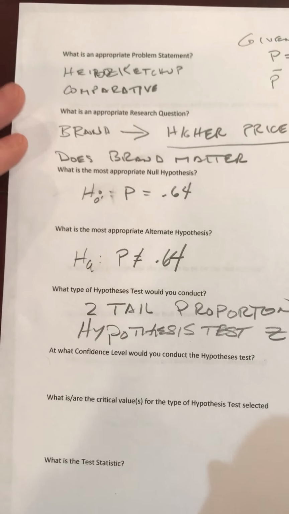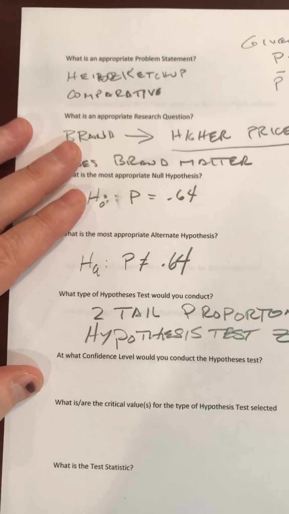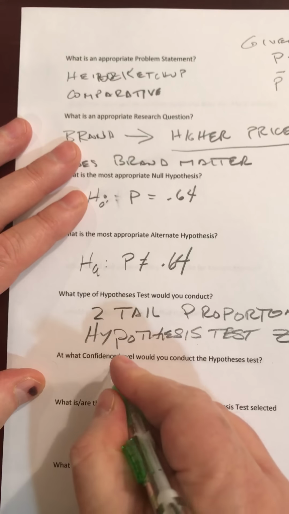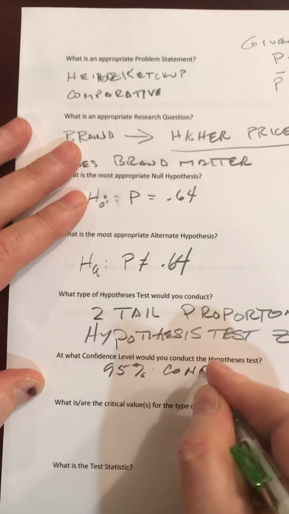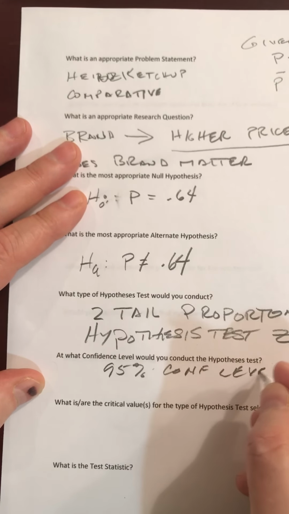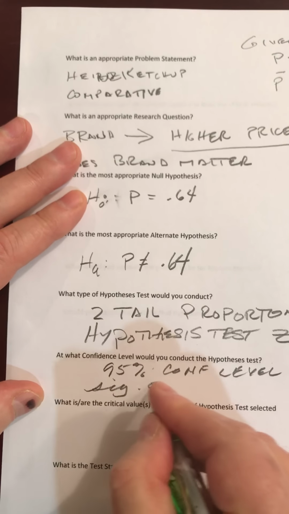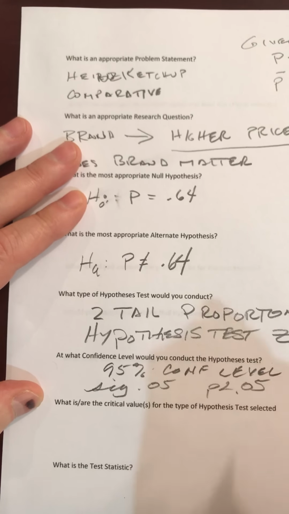With a proportion, you just always go with the z-test. At what confidence level would you conduct the hypothesis test? When in doubt, we're going to conduct this at a 95% confidence level. You could also identify that as sig .05, p less than 0.05.